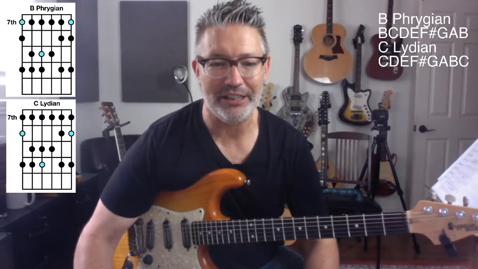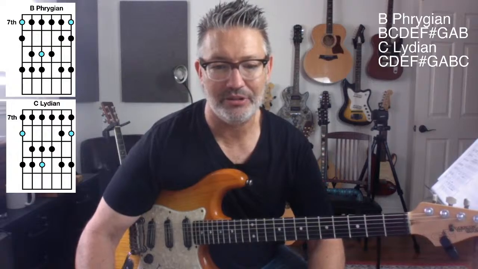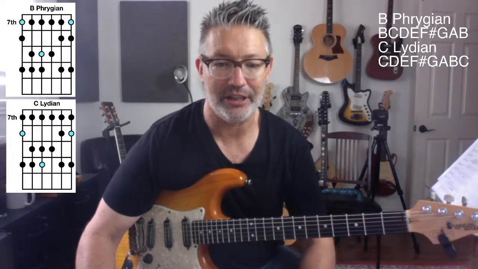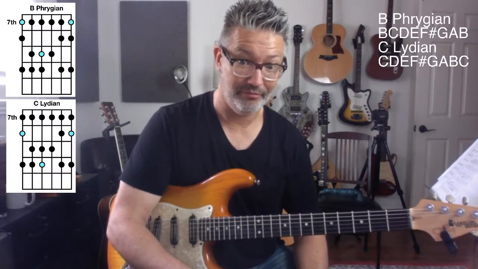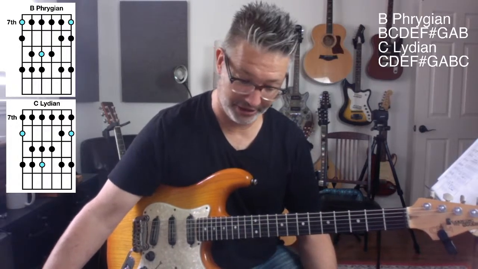But if I take that back down to C, then that's the Lydian thing. Now, if I go up to D in the bass, the only thing I'm changing is the bass note. This is going to have a very D Mixolydian sound.